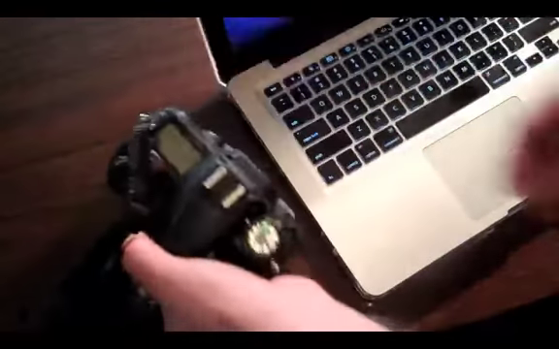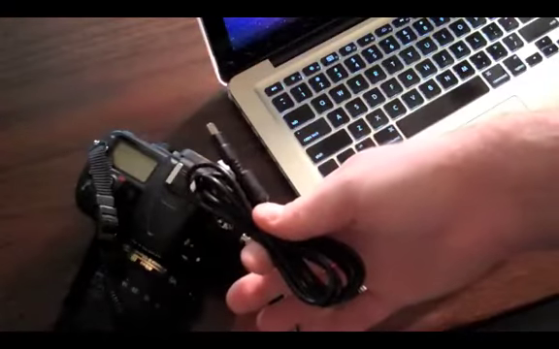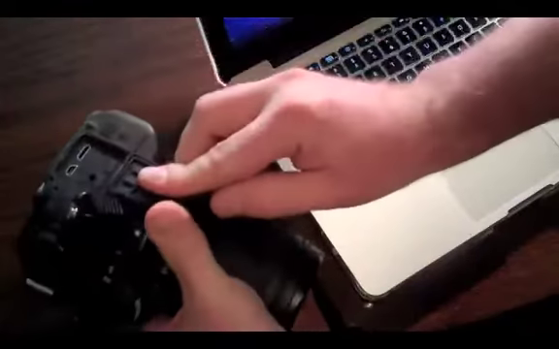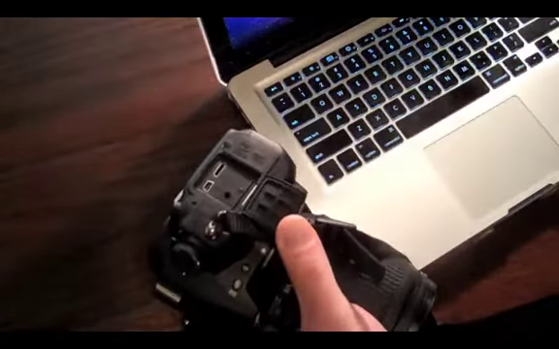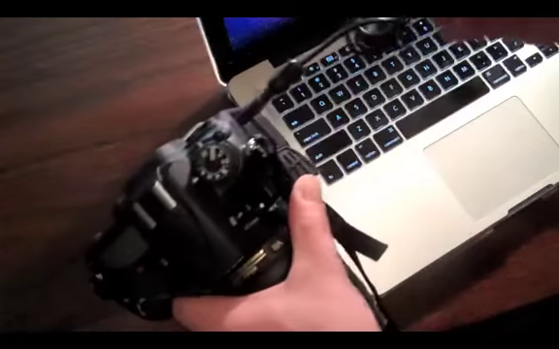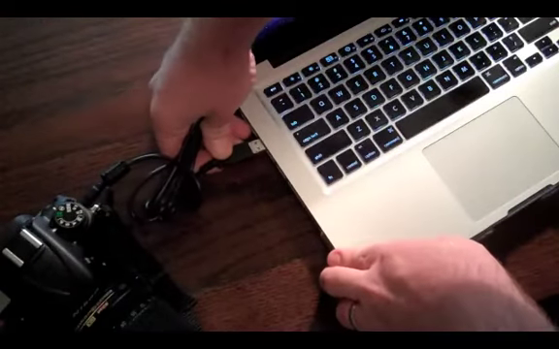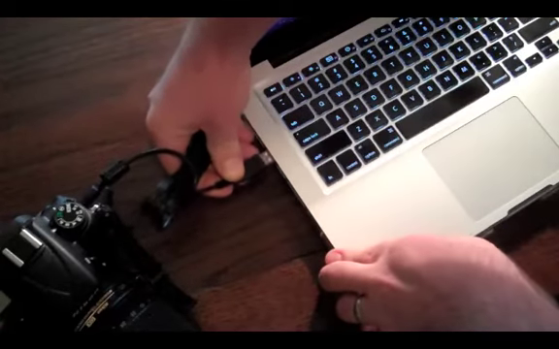But for most people, let's go about it the other way. We need to have our USB cable available. So we are going to open up the side of the camera, find the USB port. We plug the cord into that and the other side into the computer.